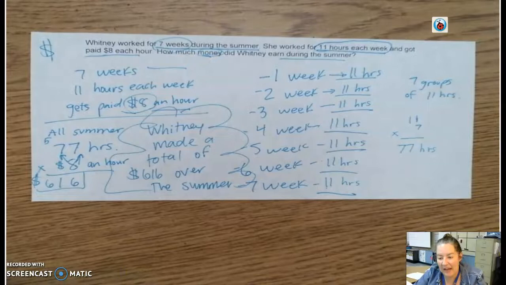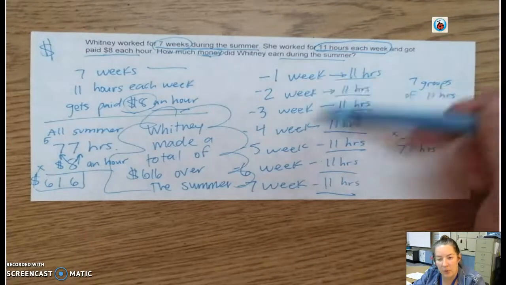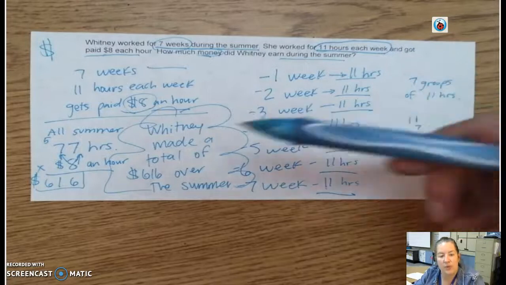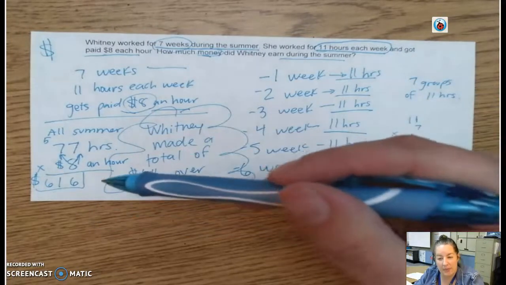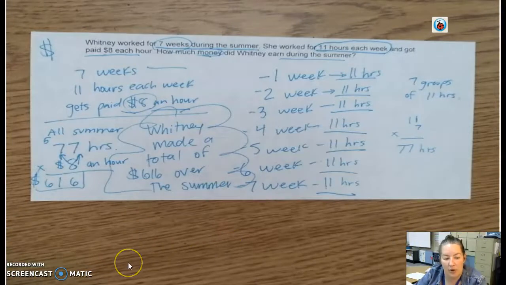I found that out by first figuring out how many total hours she worked, right? We had to multiply weeks times hours. And then once we knew how many hours she worked, we could multiply how much money she made for each of those hours to get her total for the whole summer. Again, make sure you're paying attention because a question like this will be very similar tomorrow.